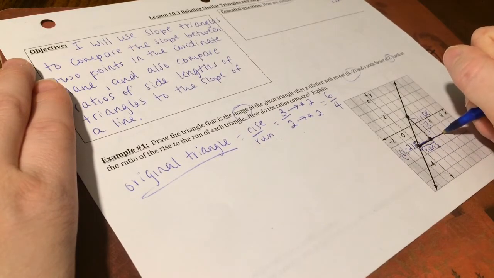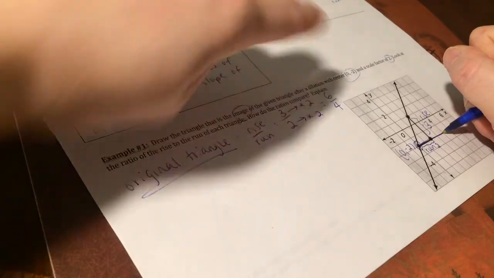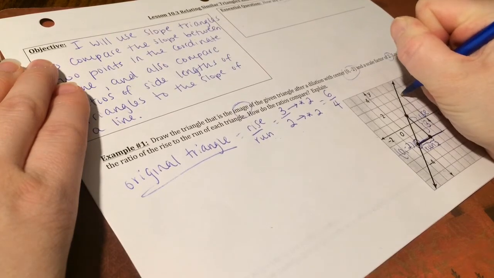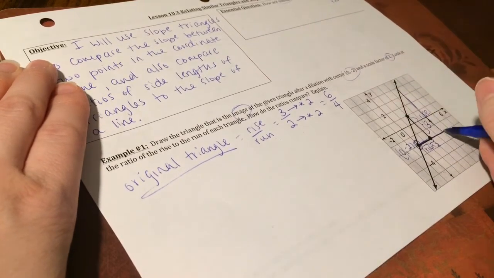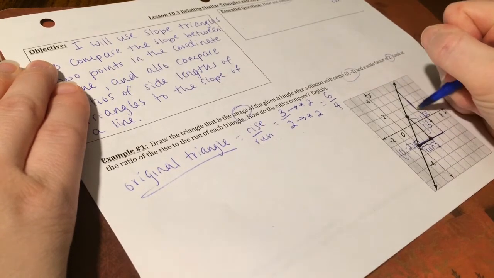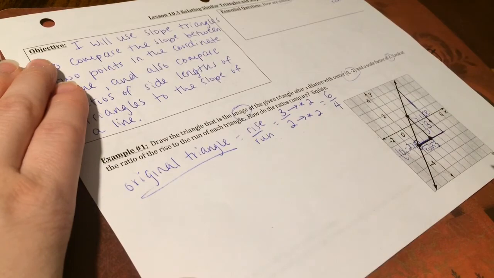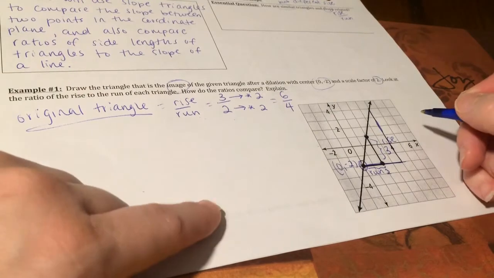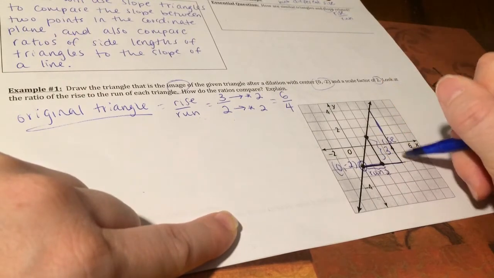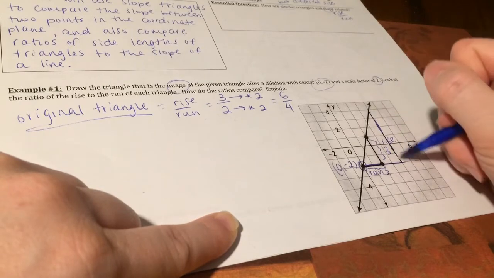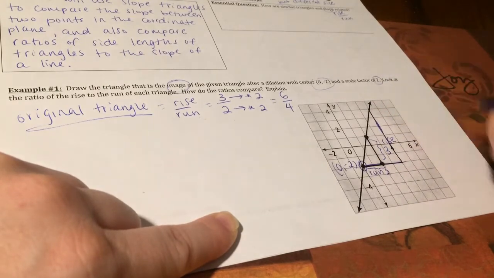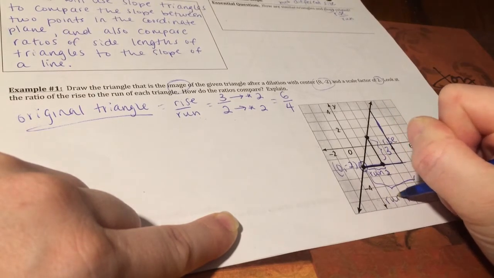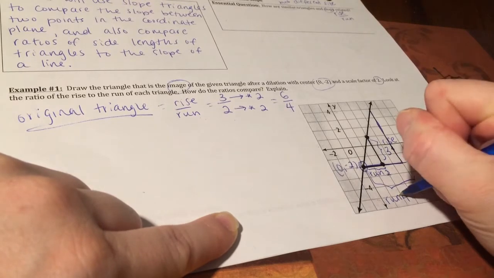And then our new rise is 6, so we have to go up 6: 1, 2, 3, 4, 5, 6. So here's our new triangle. It's twice the size, because the scale factor is 2. Here's our original triangle, and here's our new image triangle after a scale factor of 2. This line is 4 units long. That's the new run, equals 4.